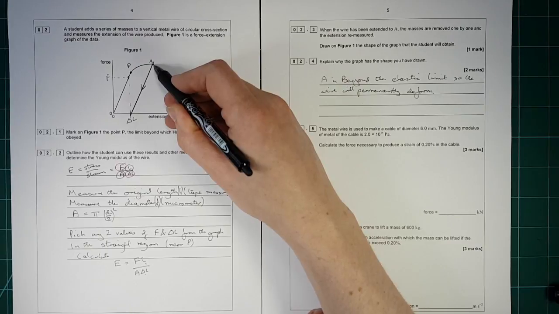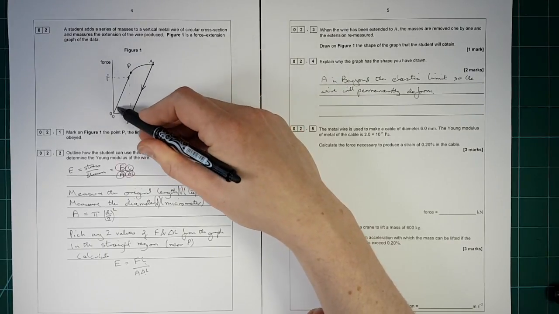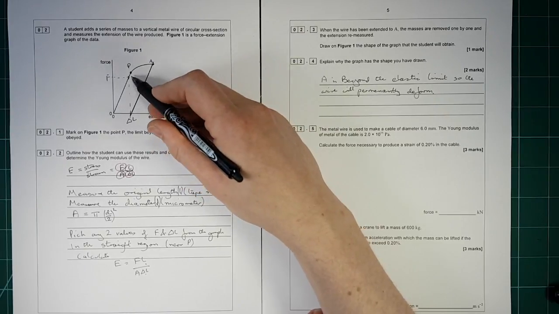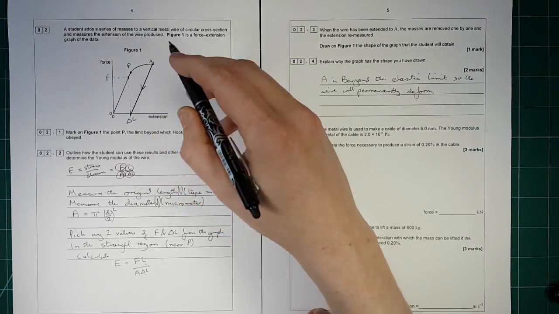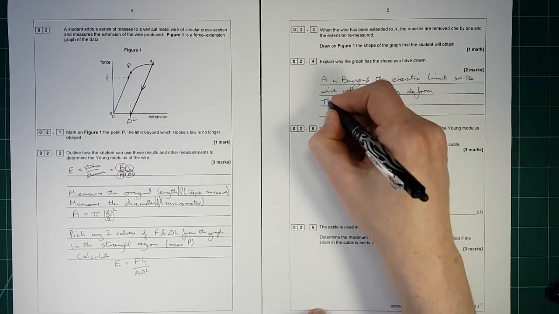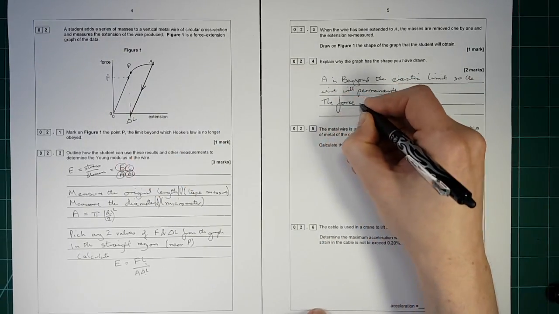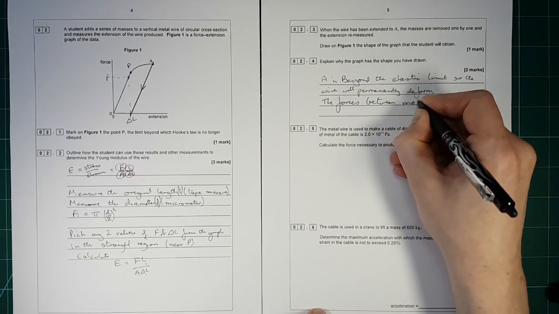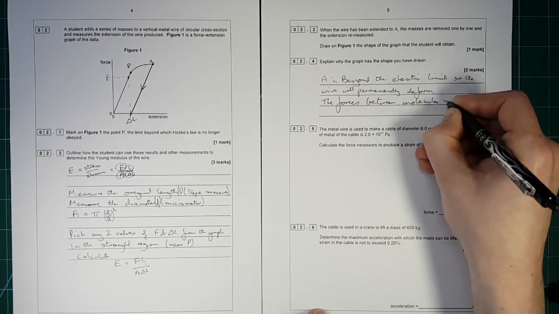The other thing of the shape here is that I said it was parallel to that. Why is that? That's because the forces between the molecules doesn't change. We've just moved a bunch of the molecules about to permanently deform it. So the forces between molecules is the same.